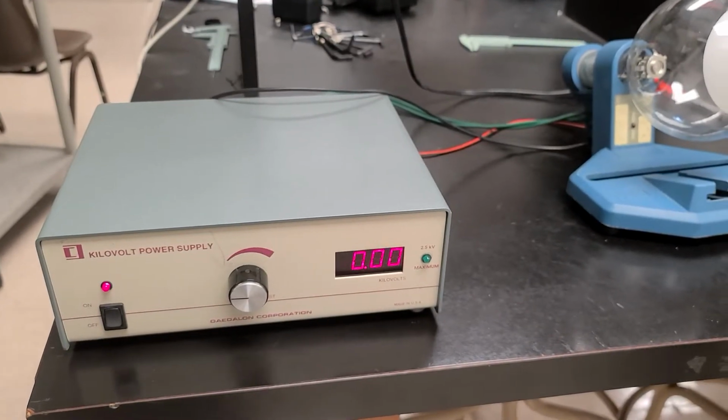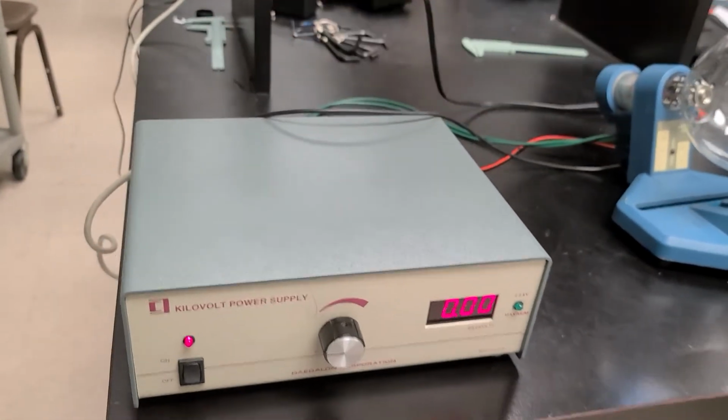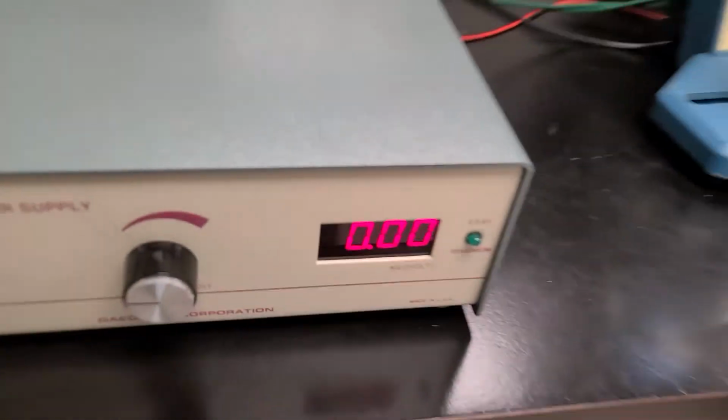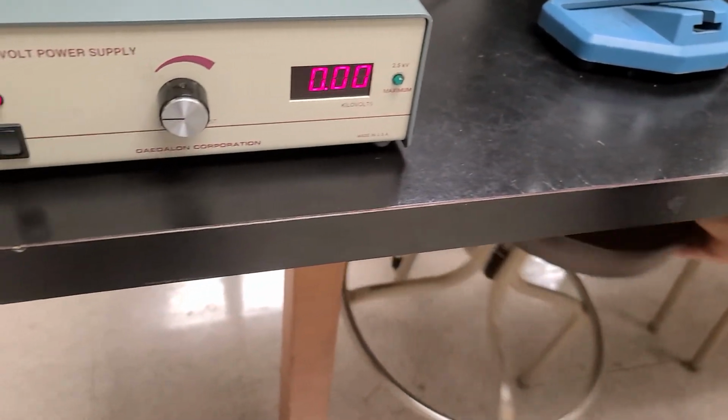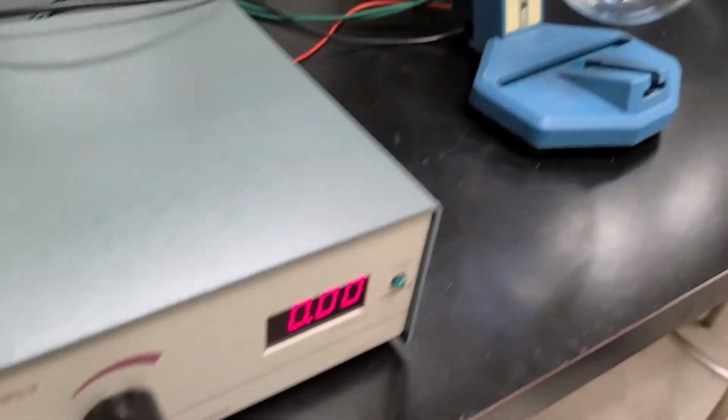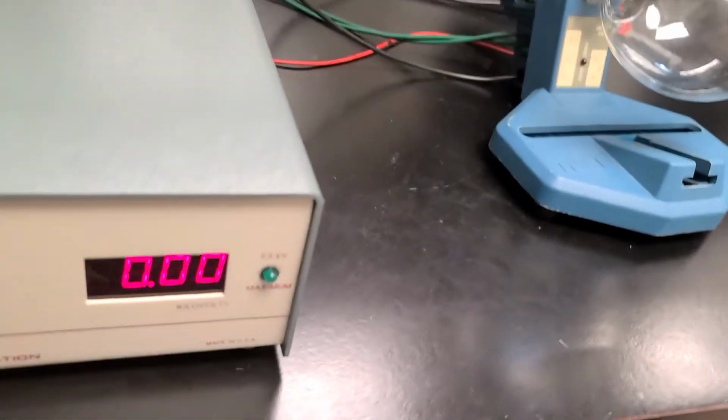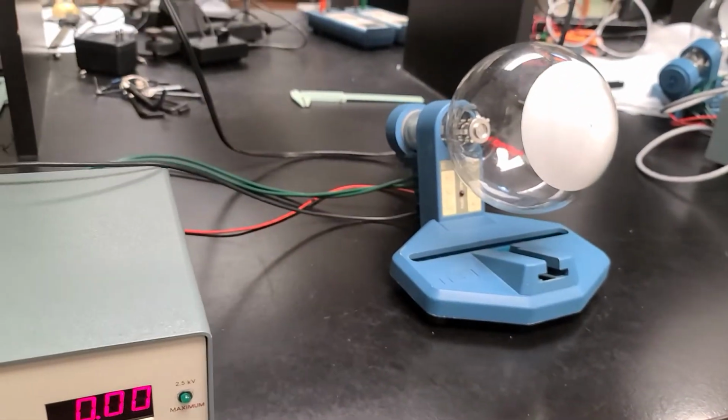Okay, now we are going to wait for 1 minute. The reason we wait for 1 minute is that the filament has got to get hot. If we don't wait for the filament to get hot, we might damage the filament. So to protect the filament, we want to wait.